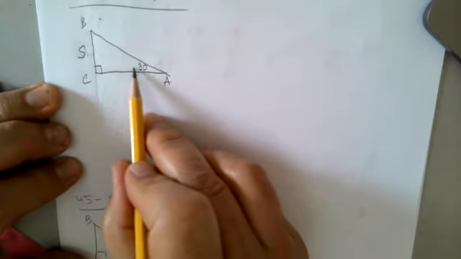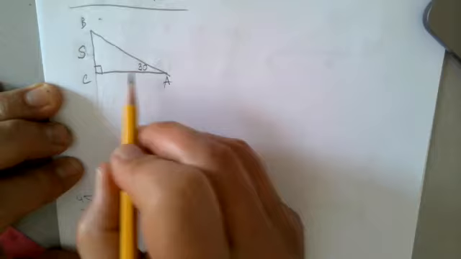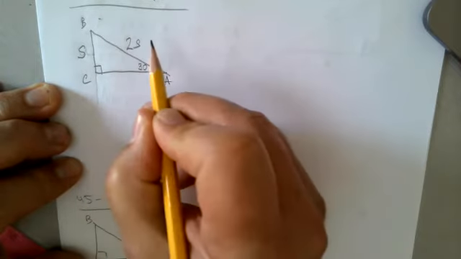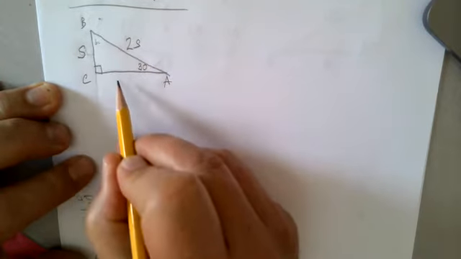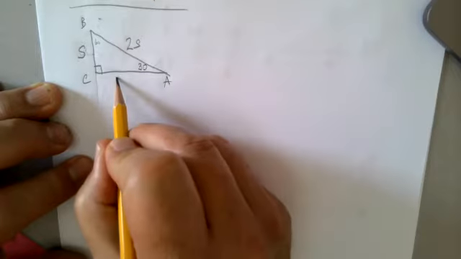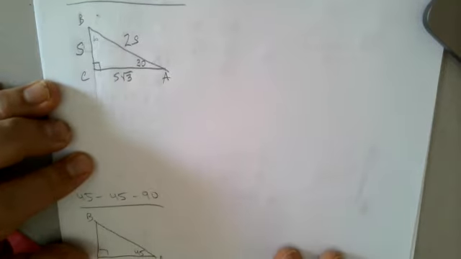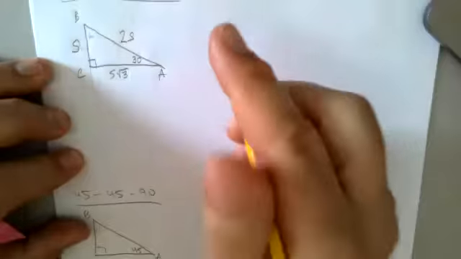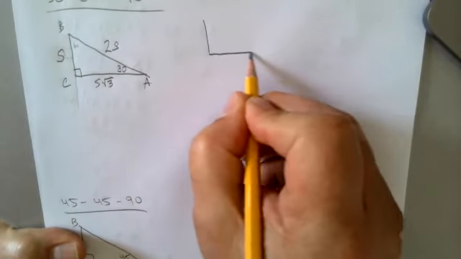If that's the side opposite 30, then the hypotenuse, the longest side, will be twice that, 2S. And the side opposite 60 degrees has to be in between those two, which is S root 3. I know that the radical is somewhat difficult for people, but that's its precise value. So you're going to see three types of problems.